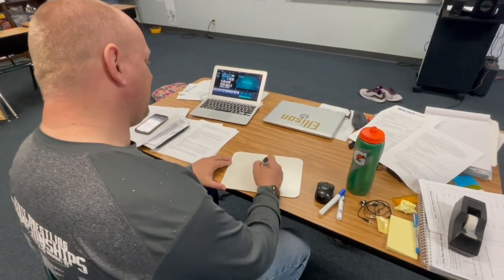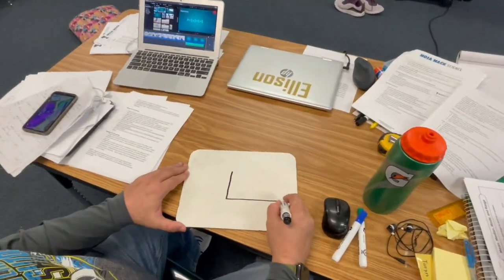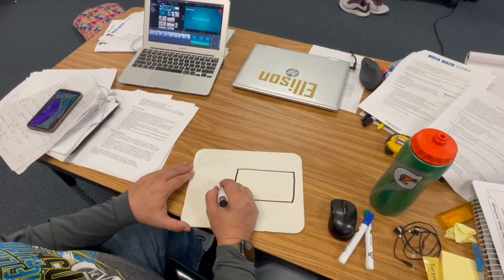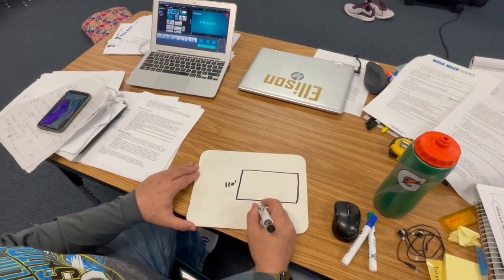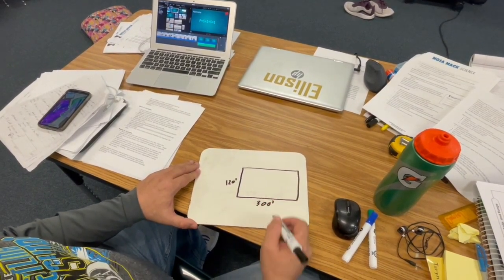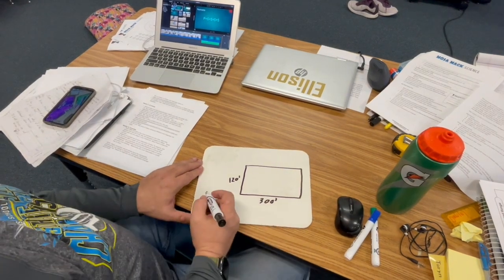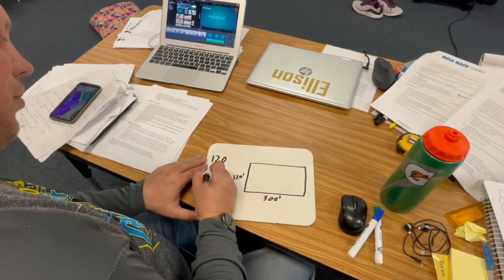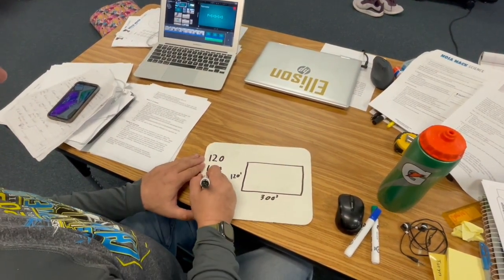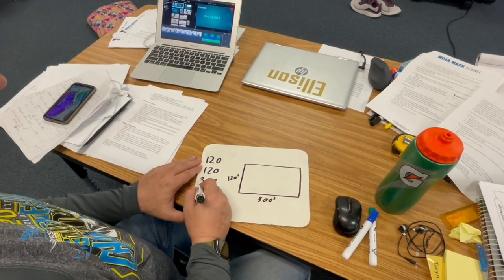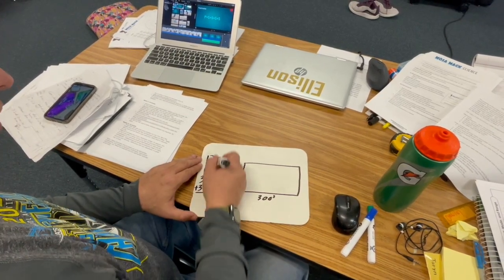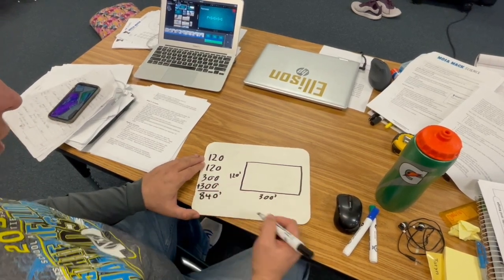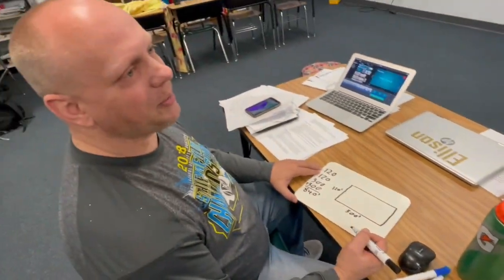Okay, so what you're telling me is if I draw out my football field, and I know that a football field is 120 feet wide and 300 feet long, all I have to do is add up each one of my sides. 120 plus 120 plus 300 plus 300 equals 840 feet. That's the exact same number of steps I took.